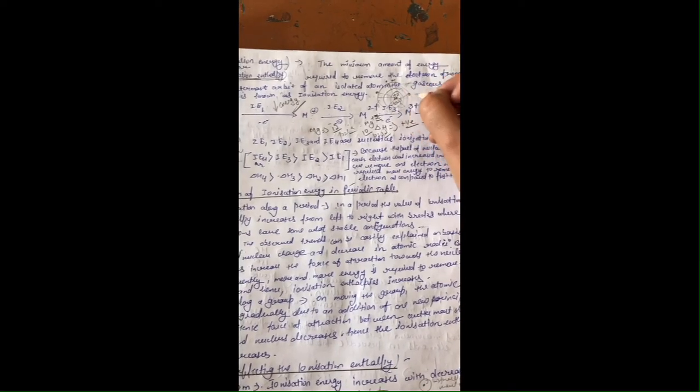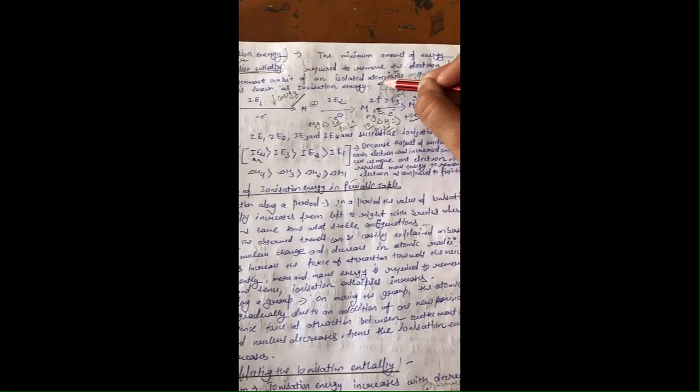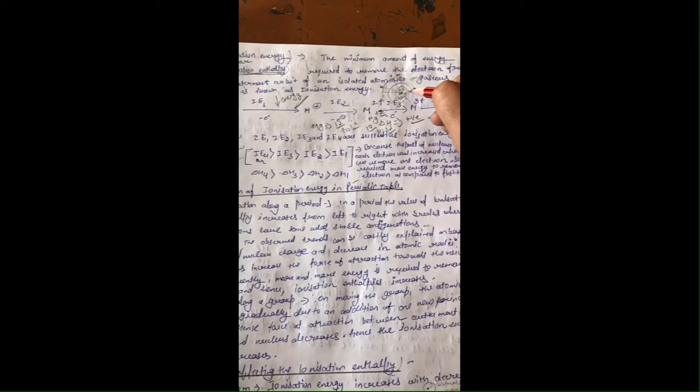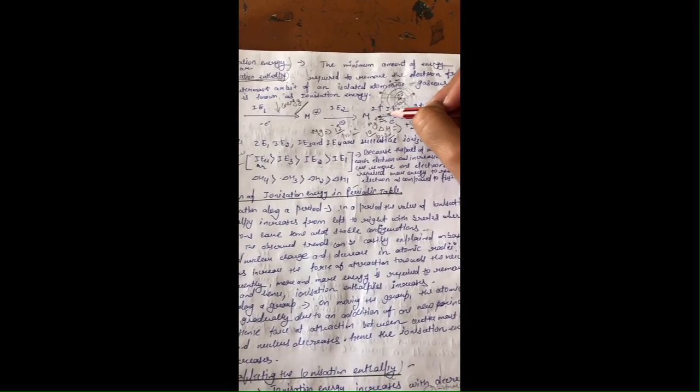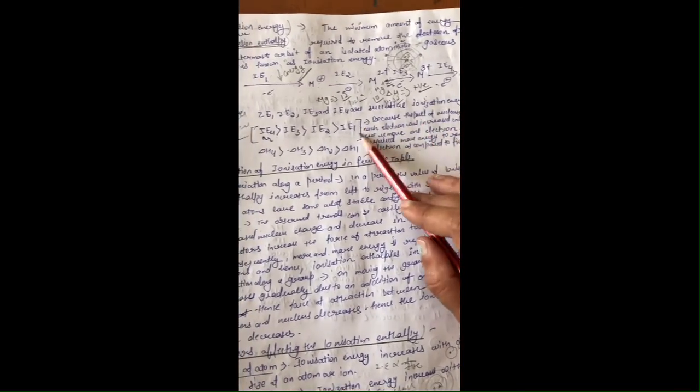So to remove the outermost shell electrons when the nuclear charge has increased, we have to apply more energy. So accordingly we say that we need more ionization enthalpy here. So this trend we have to follow for the ions of the same element.